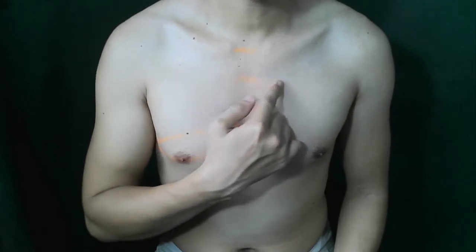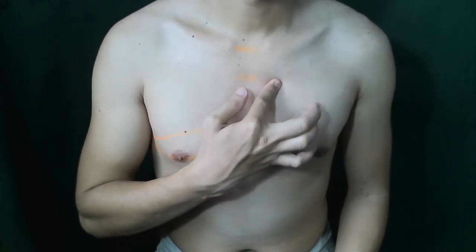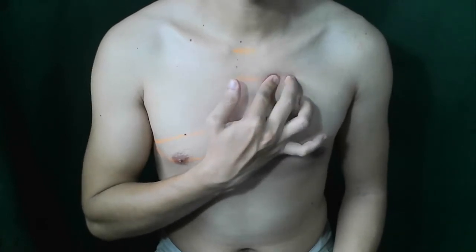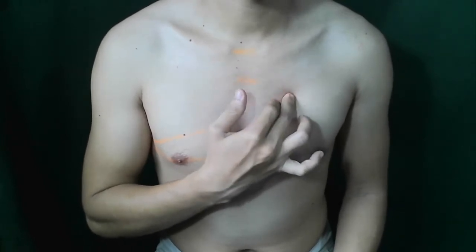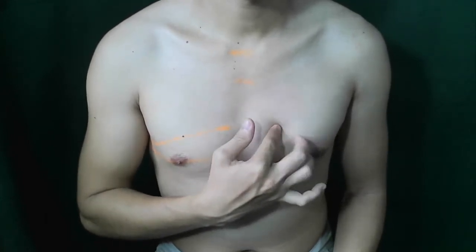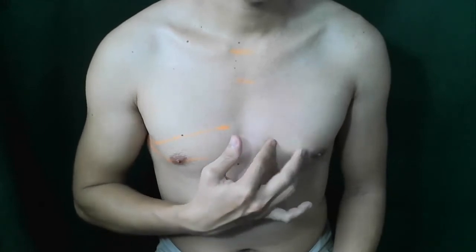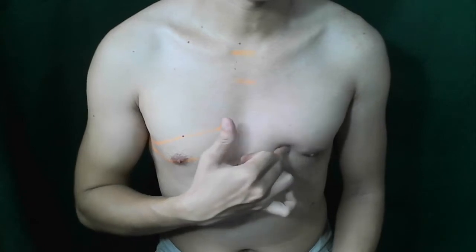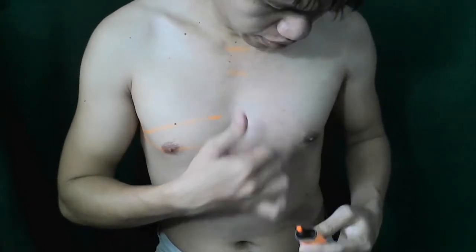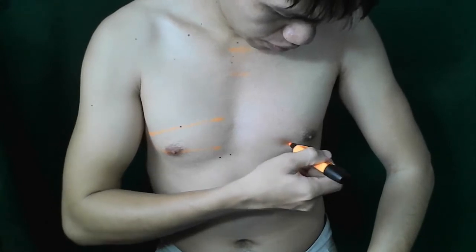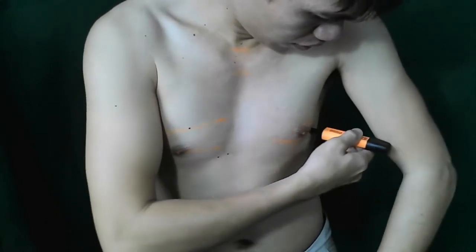I will count from the first rib, the second rib here, the third rib here, the fourth rib here, and the fifth rib here, and this is the fifth intercostal space just here. We just need to draw a line here.